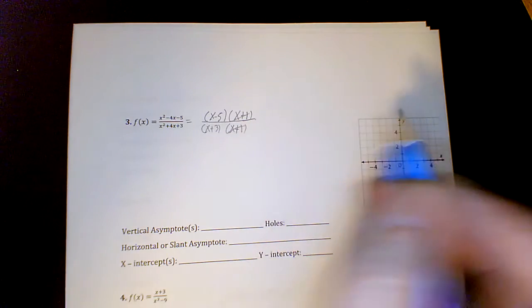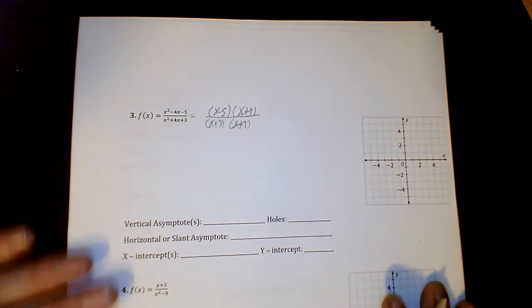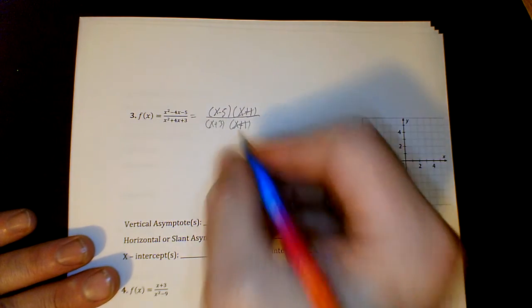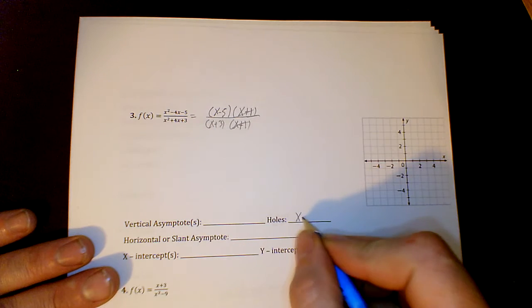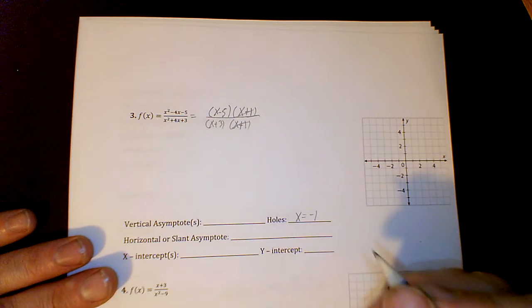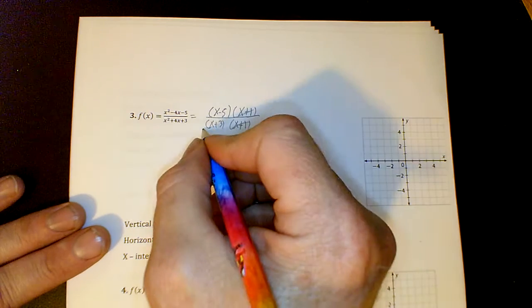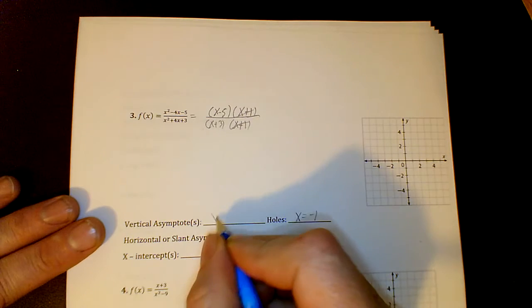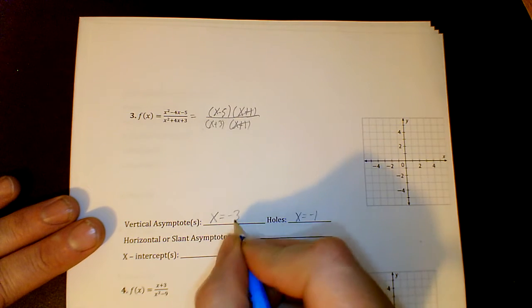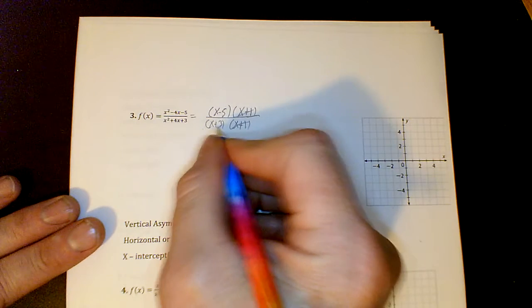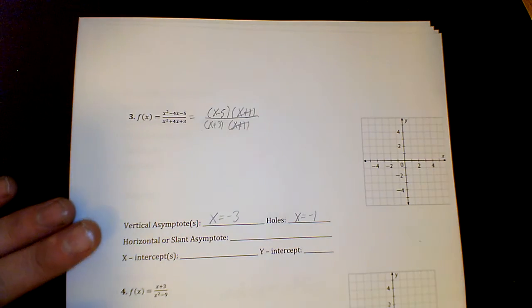The only thing that's going to do is give us a hole later on. So my hole is setting that factor equal to 0. I got a hole at x equals -1. Anything that's left gives us vertical asymptote. So my vertical asymptote is x equals -3, setting the last denominator factor equal to 0.